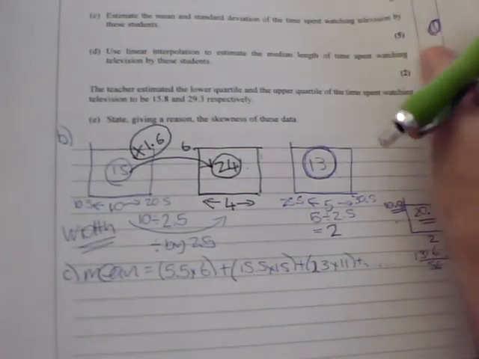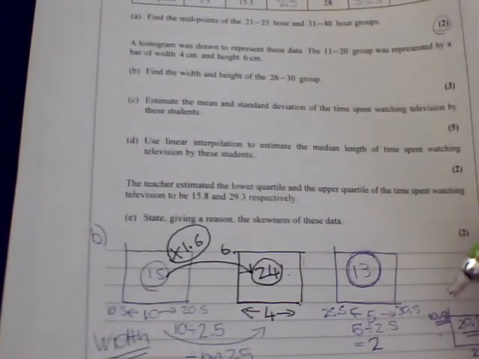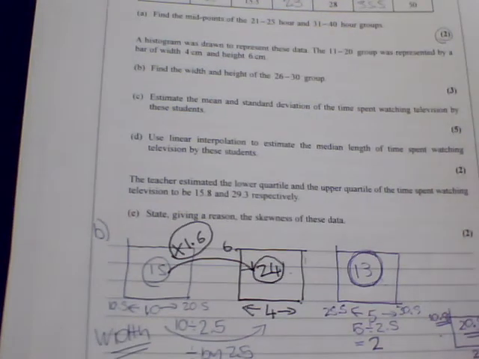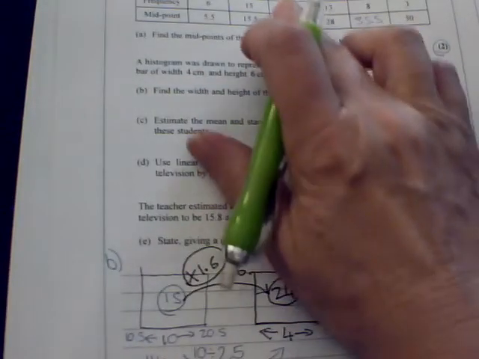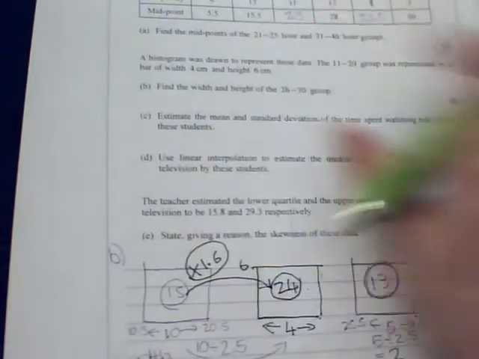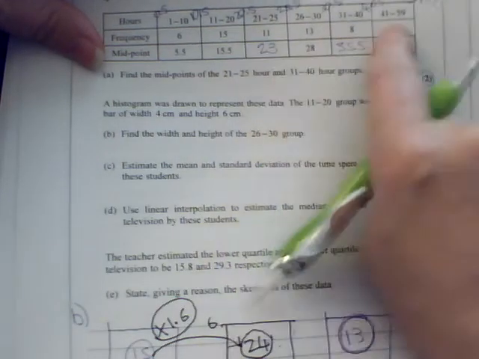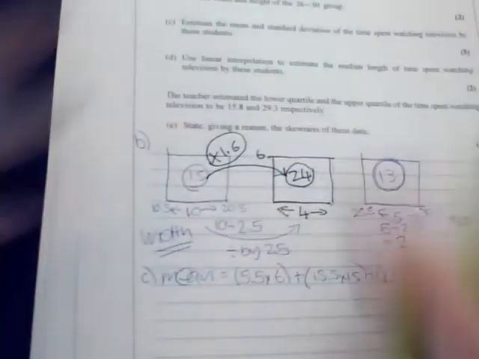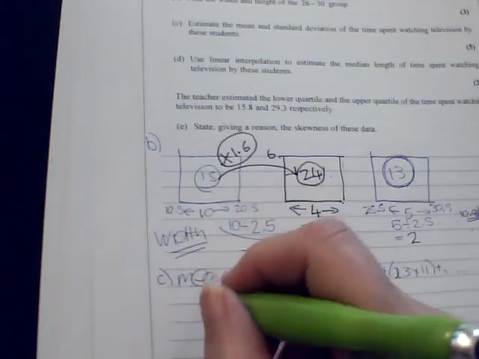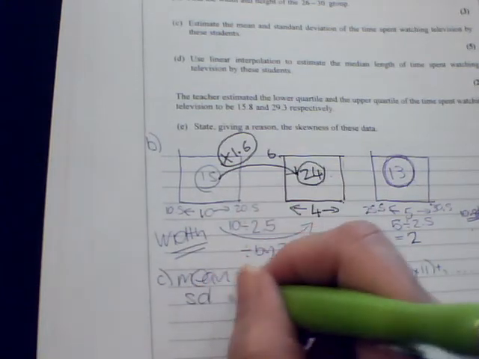23.51, does that look like a decent average? The number of hours students have been watching television. 23, yeah, that's about here, so we're happy. That looks like a decent average. Right, that's the mean, and now we need to do the standard deviation.